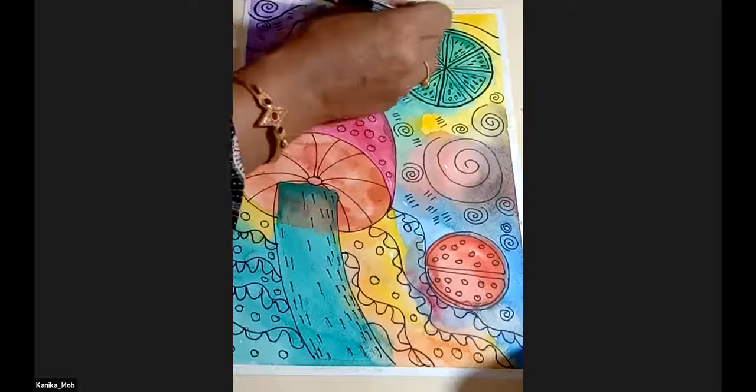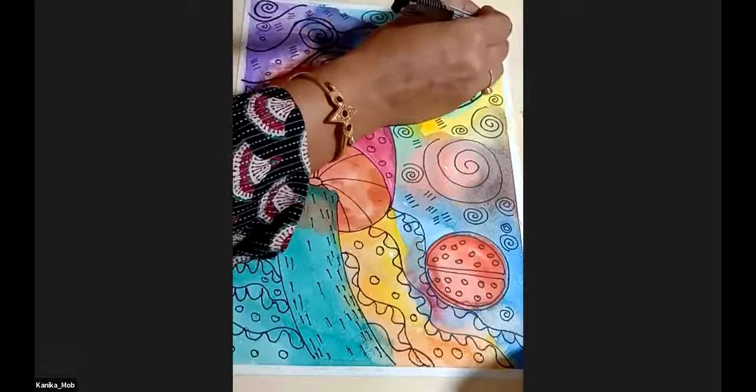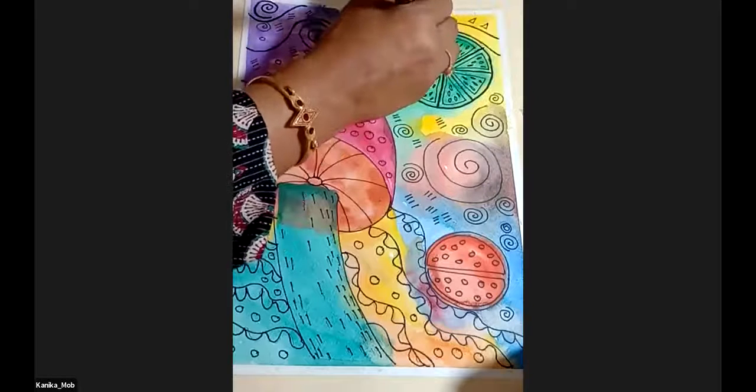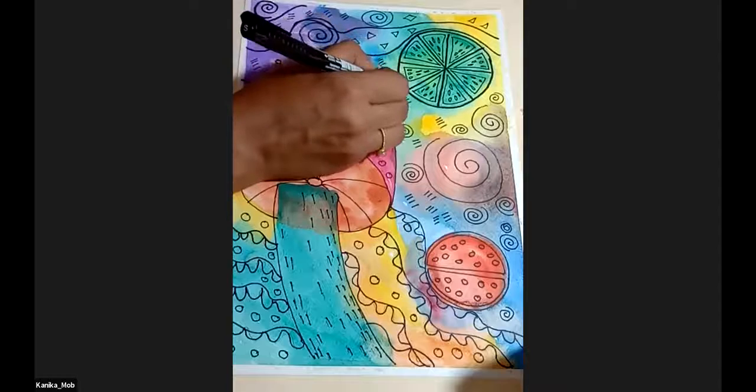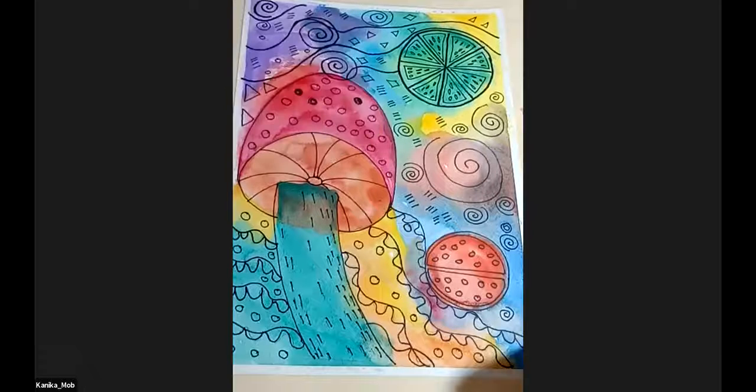Triangles to continue around my wavy lines. Maybe some squares. All right. I think I am done. You all can continue adding all of this to your painting. How about outlining the second one by yourself? I'm sure you all are confident at doing that.